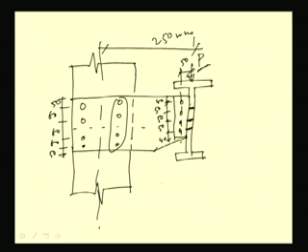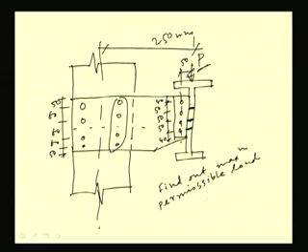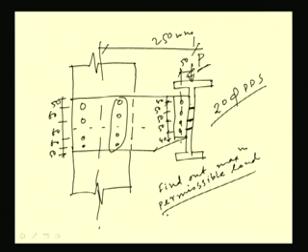Now, we have to find out the maximum permissible load the joint can carry. Use 20 mm diameter power driven shop rivet. So, you have to find out the maximum permissible load using 20 mm diameter power driven shop rivet with this configuration of the joint.